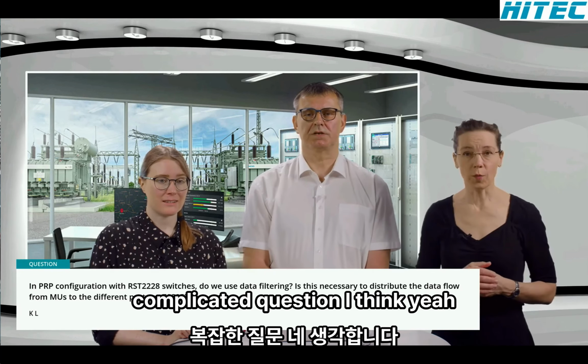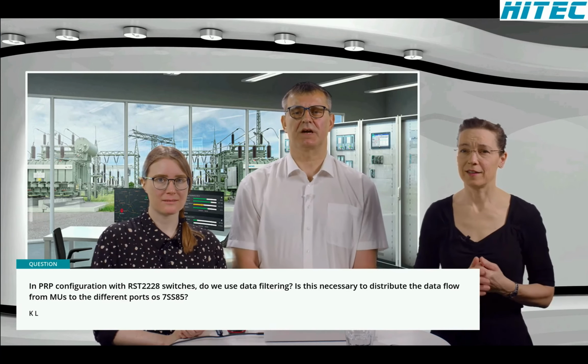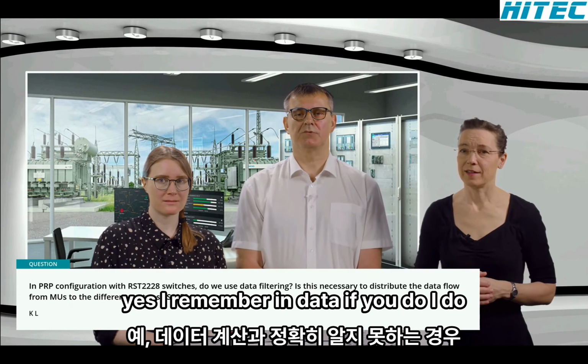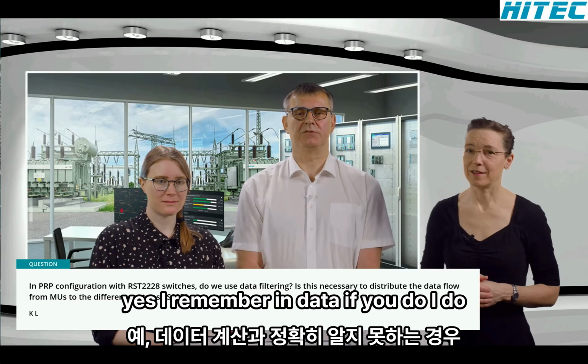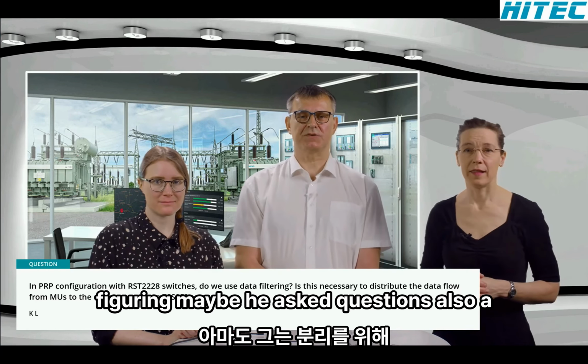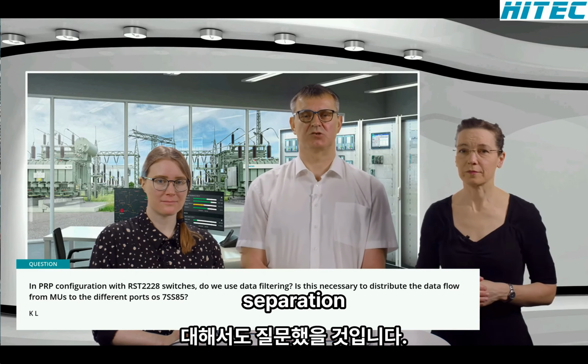It's a complicated question, I think. The PRP configuration with the RST2228 switches. Yes, I remember. And data filtering, I do not exactly know what was meant by data filtering. Maybe he asked whether there's also a VLAN configuration to make the separation.